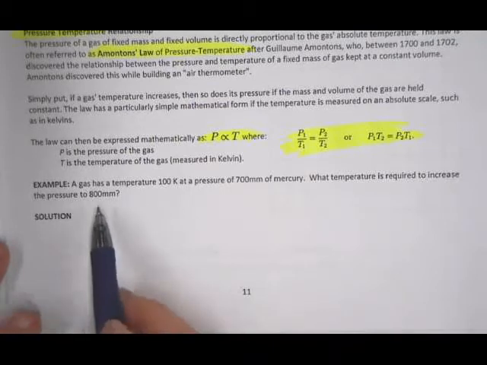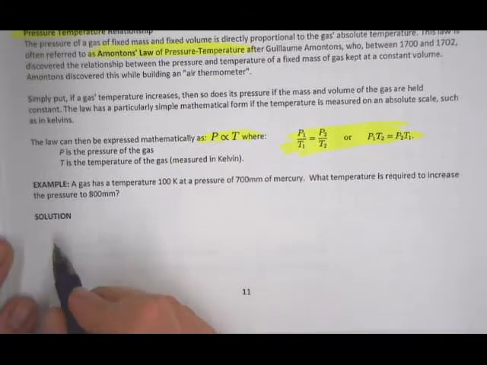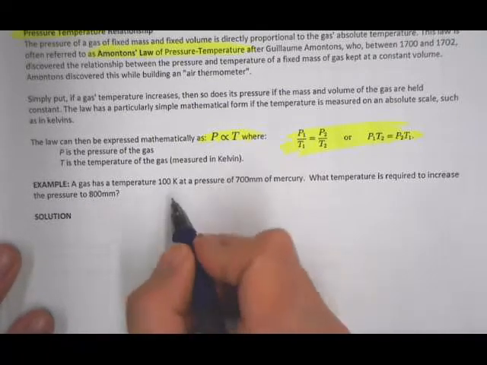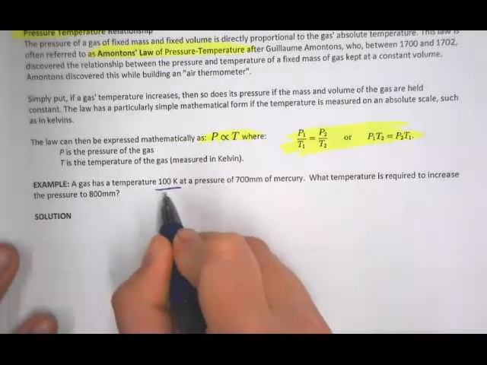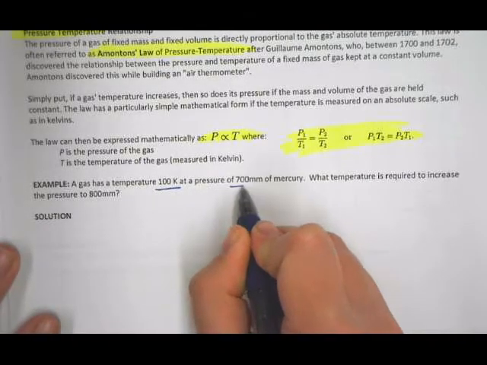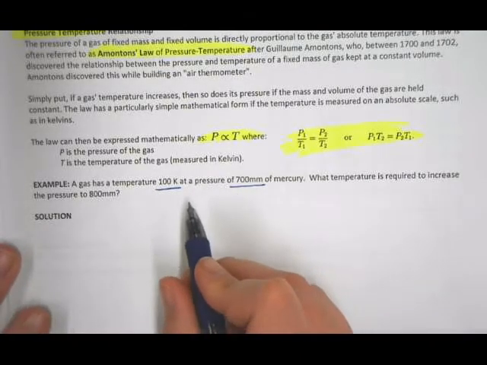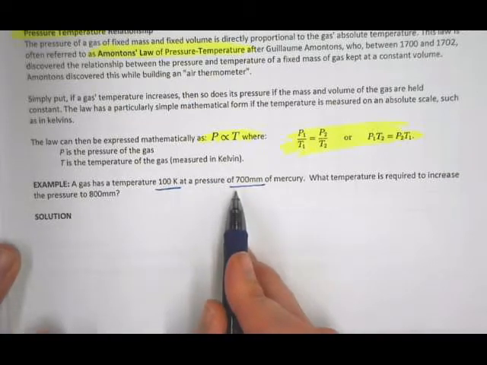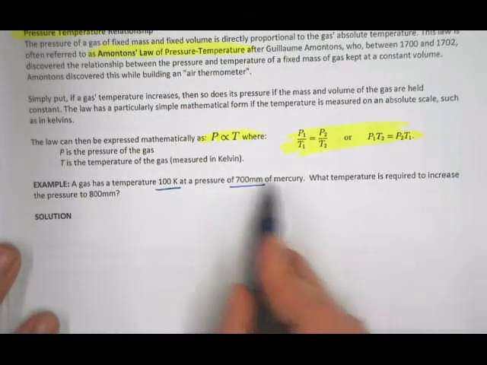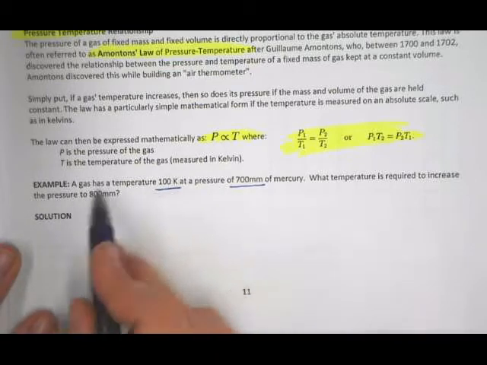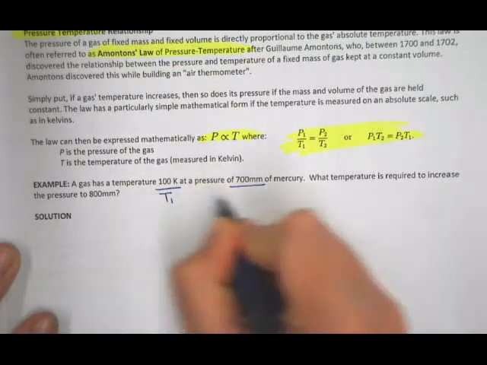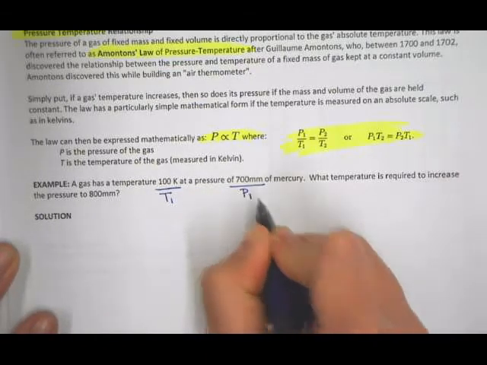The question says, a gas has a temperature of 100 Kelvin at a pressure of 700 millimeters of mercury. So I can tell that this is my initial temperature and my initial pressure.